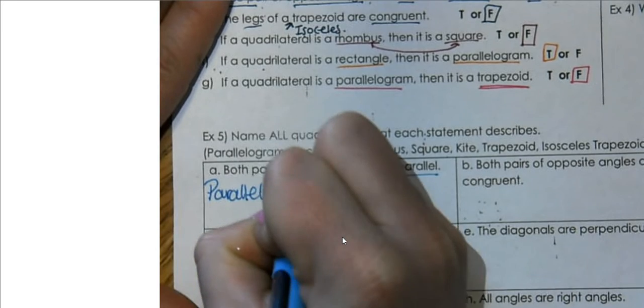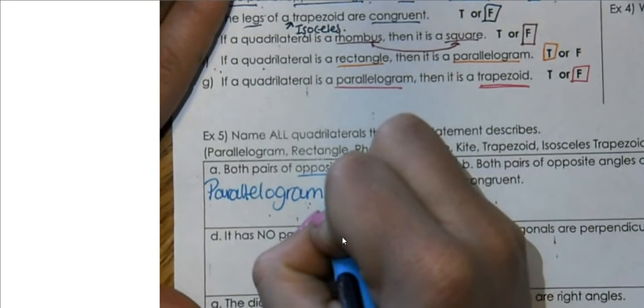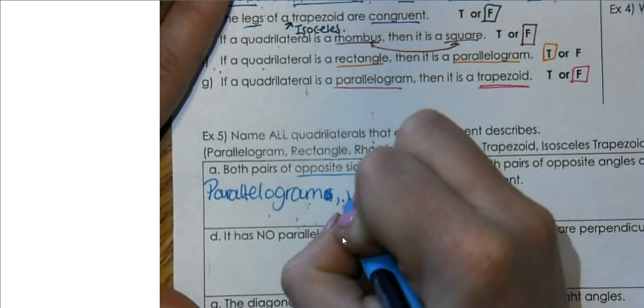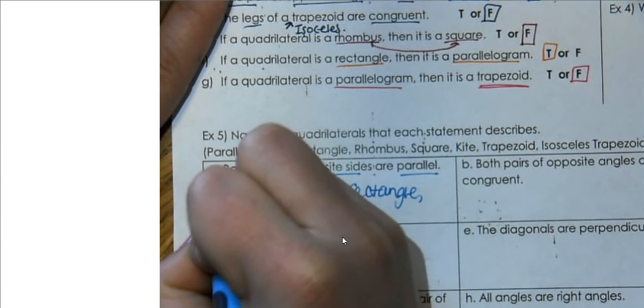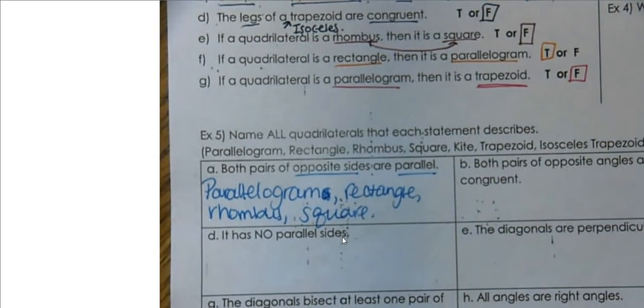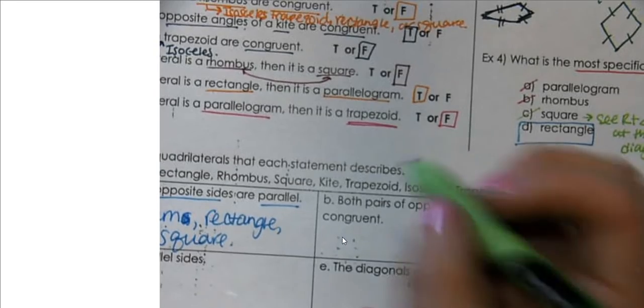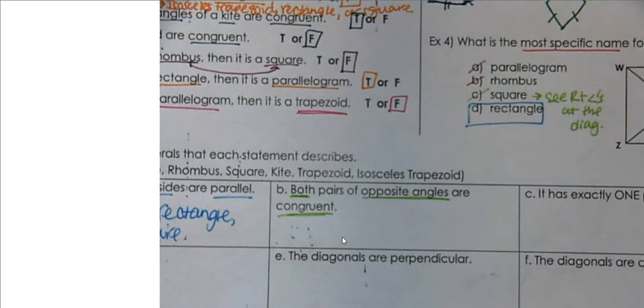and all of the parallelograms that are special. So a parallelogram, a rectangle, a rhombus, and a square. Letter B, both pairs of opposite angles are congruent. So this doesn't work with kite because kite only has one pair of opposite angles that are congruent.